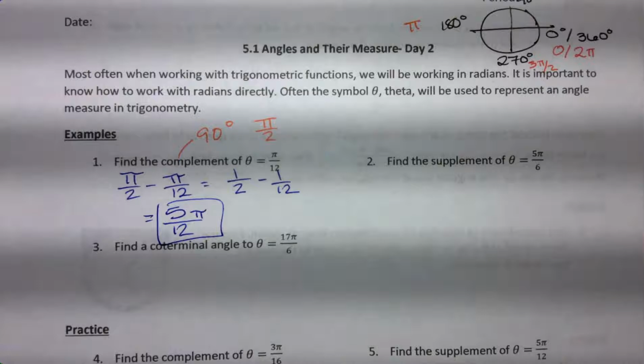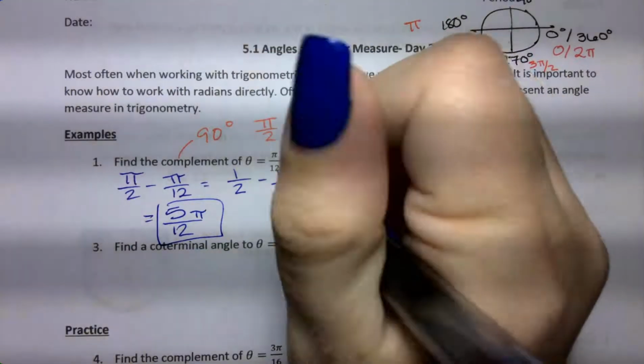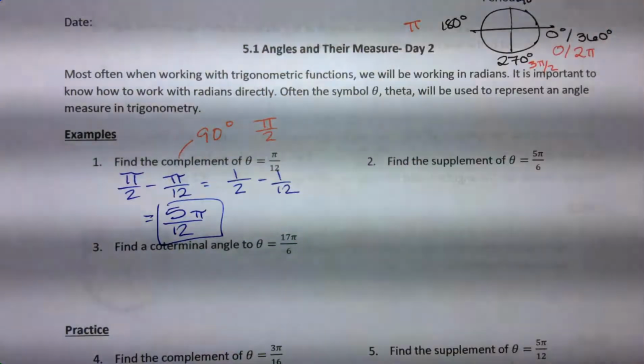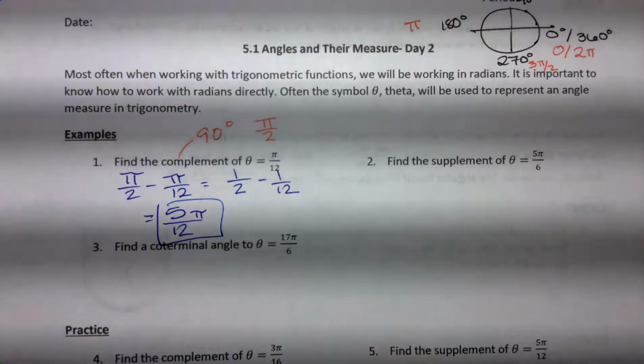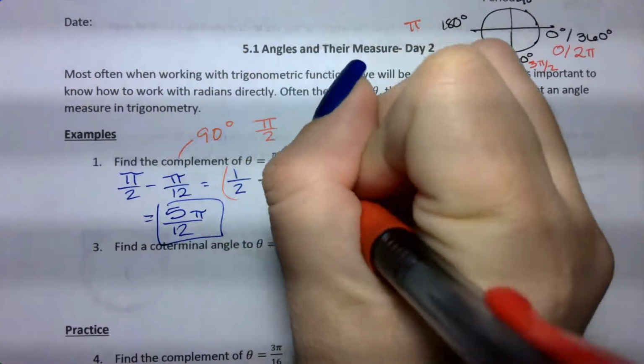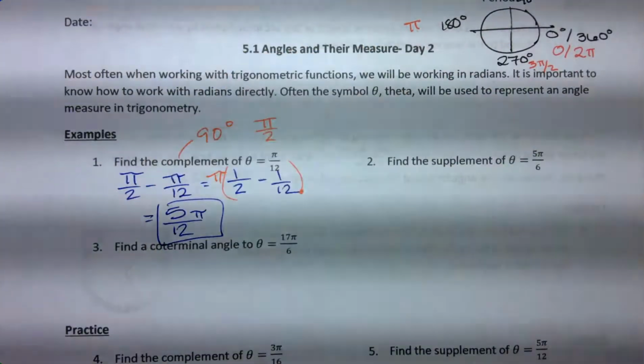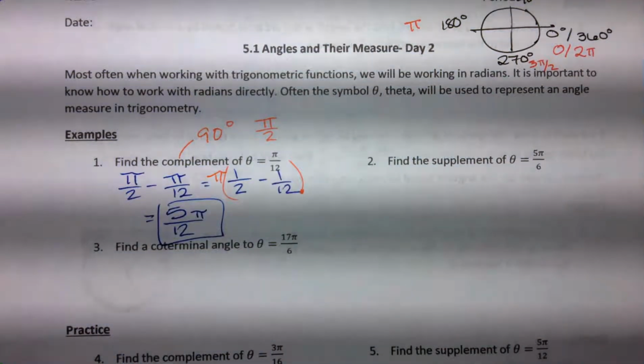Okay. And the reason this works is because I could have factored this out and I could have written it, let's use red, like this with a pi out front. And then I just redistributed that in after I typed in the part in parentheses into the calculator.